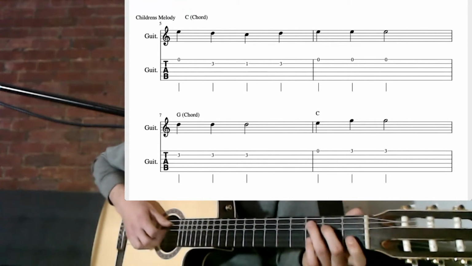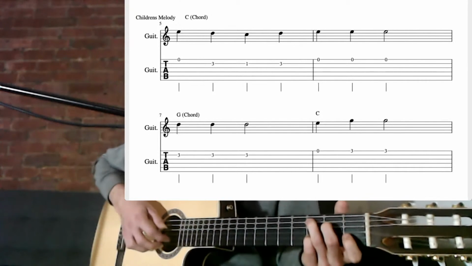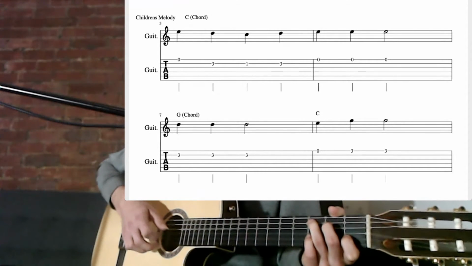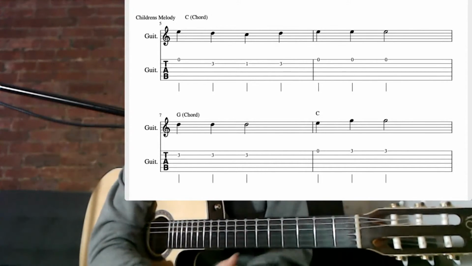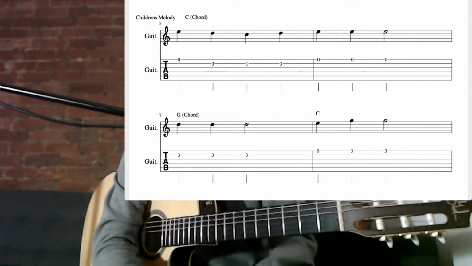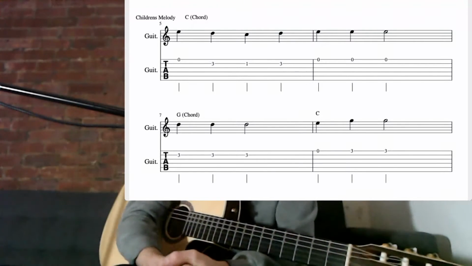Or, you get your homie to play the chord, and then you play the melody on top. So it's a good way to play. Have someone accompany you. Play a chord, and then you lay down the melody. It's beautiful.